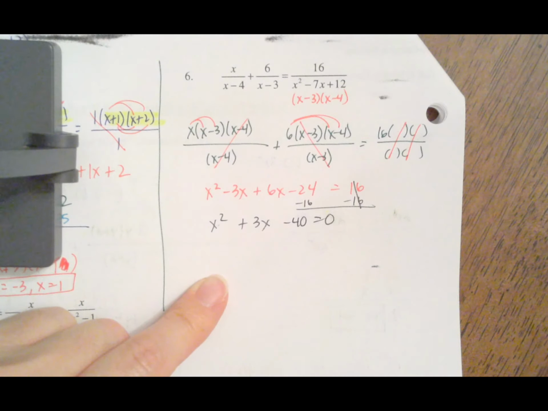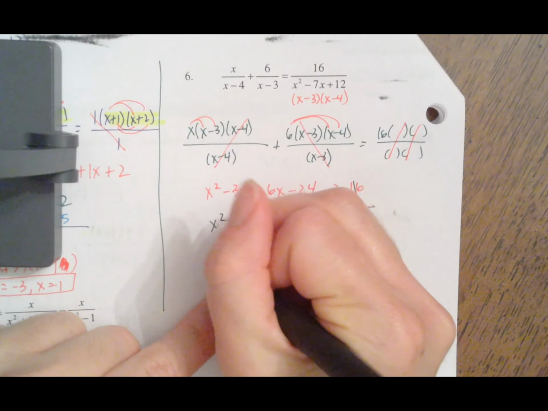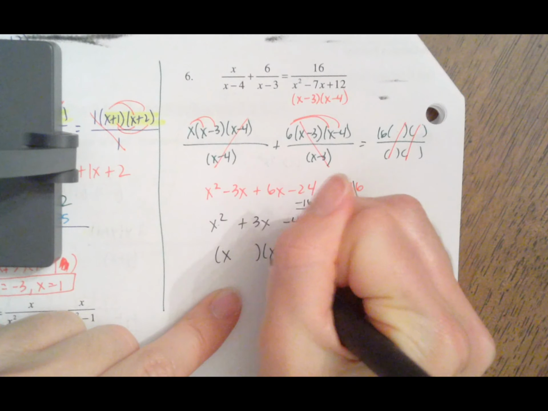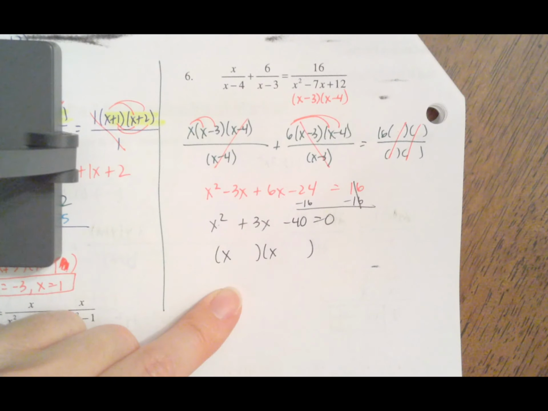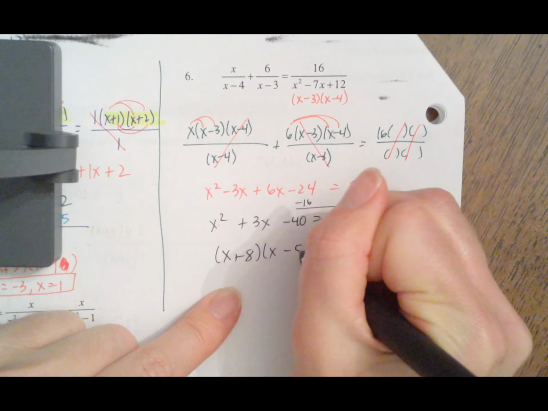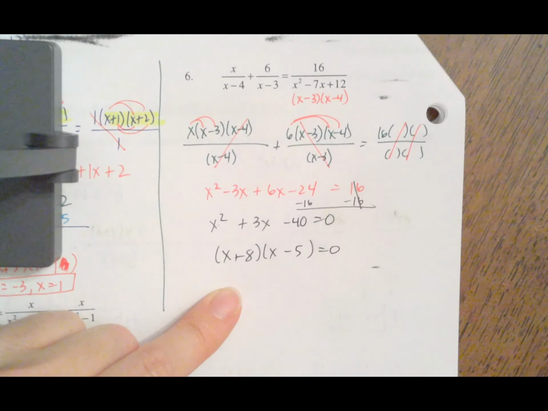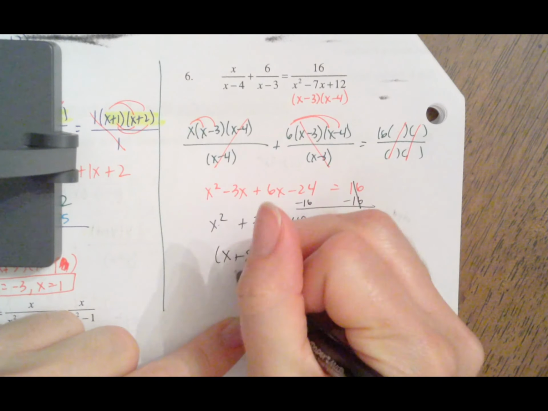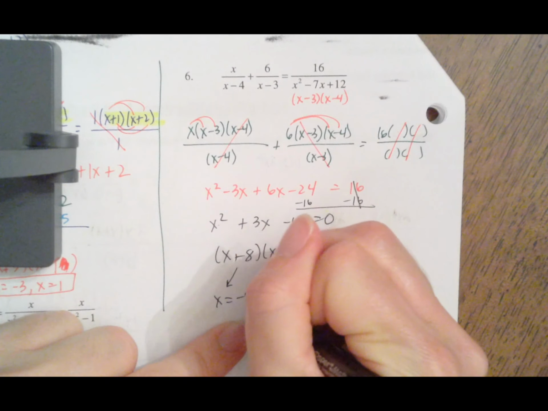Okay. And then we can factor. So we're looking for two numbers that multiply to give us negative 40, that add to give us 3. So it's going to be plus 8 and minus 5. So x is going to equal negative 8.